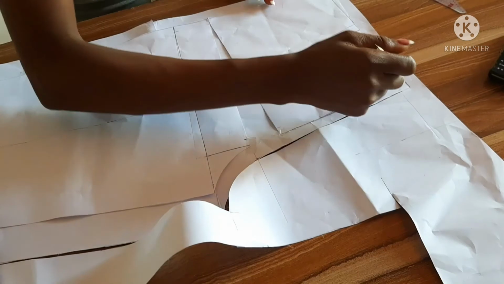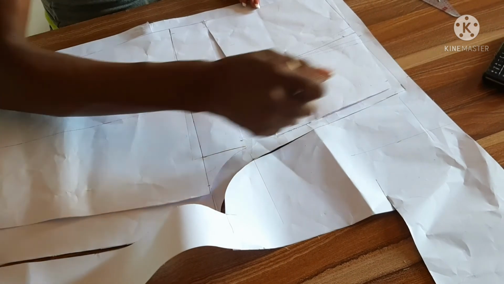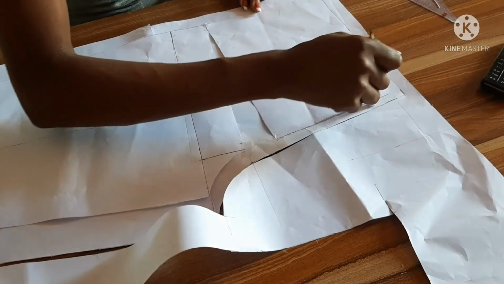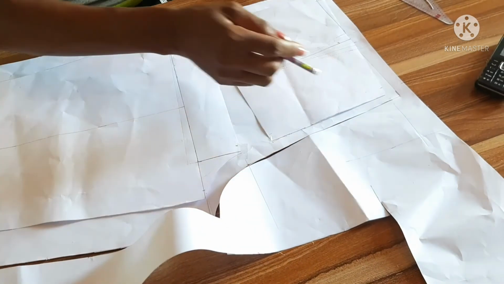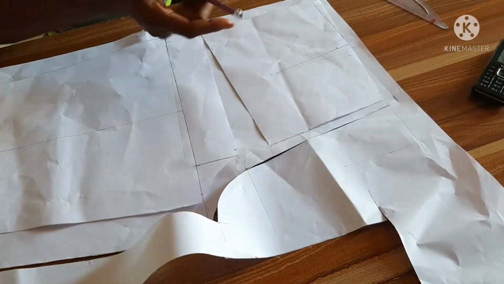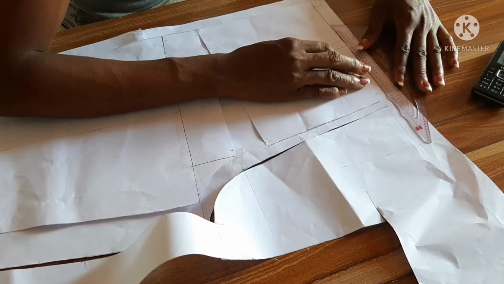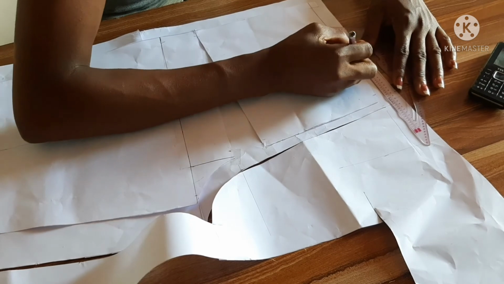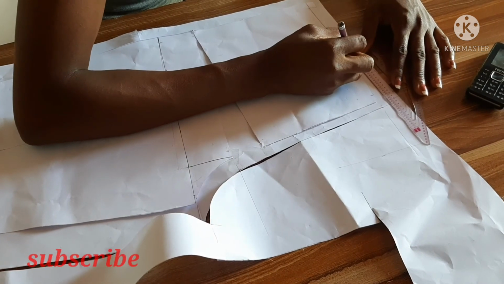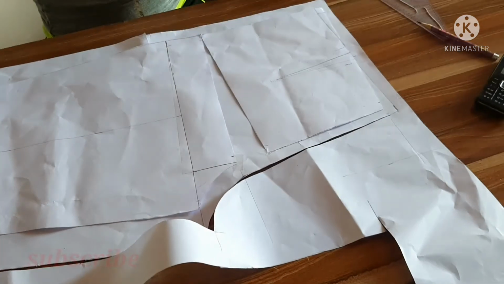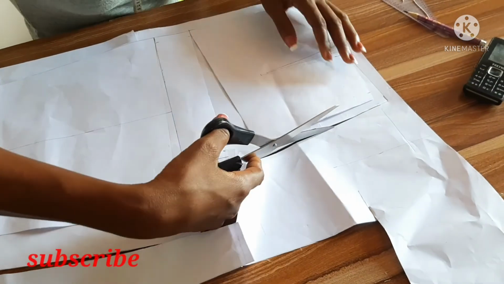So that is the reason why you come up at the crotch line, the inseam side of your trouser, by 1/2 inch. Please don't forget, I just remembered it now. That is why I stopped to show you. All right, so you connect it to your back dart leg. All right, so you cut.